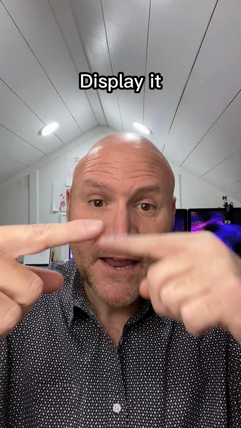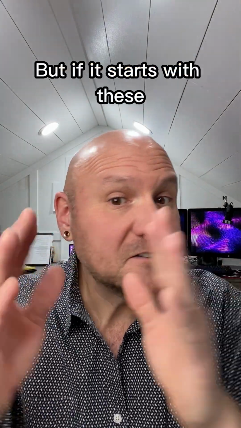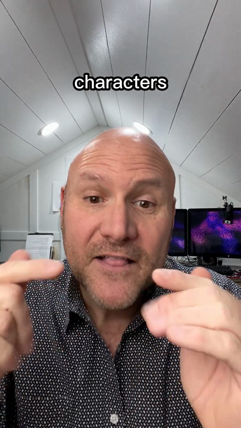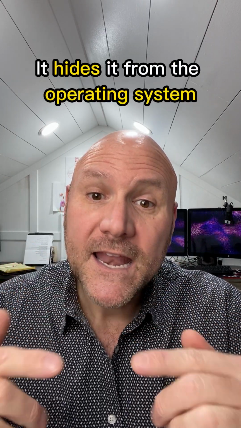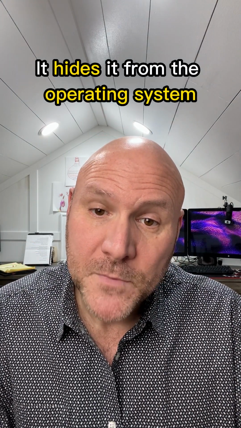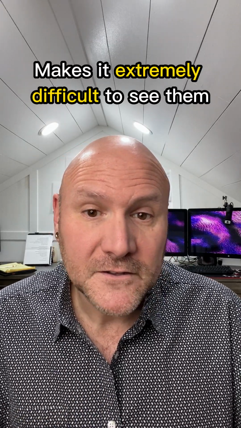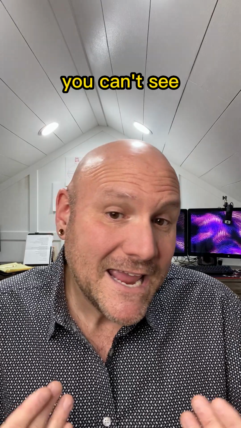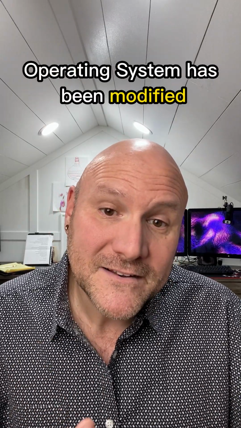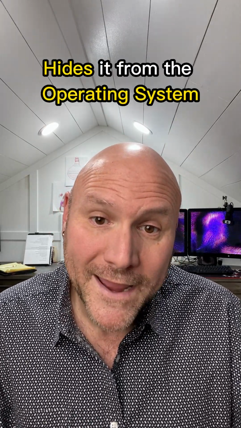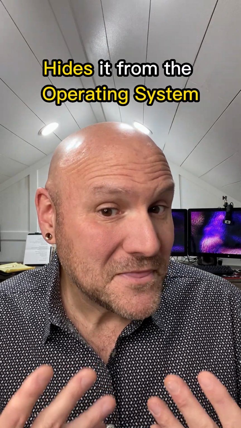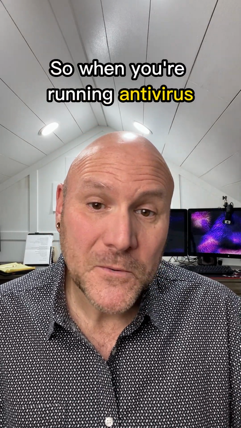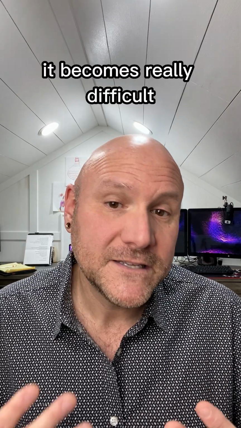If not, display it, display it, display it. But if it starts with these characters, then skip it, and it hides it from the operating system, which makes it extremely difficult to see or find them, because you can't delete a file you can't see. And you don't know it's there because the operating system has been modified in a way that hides it. So when you're running antivirus, it becomes really difficult.